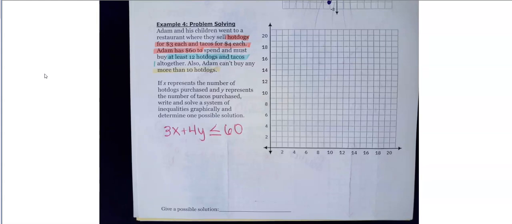So it says he has to buy at least 12 hot dogs and tacos together. How would I write that? I've got to buy at least 12 items, basically, is what I'm saying there. How would I write that?